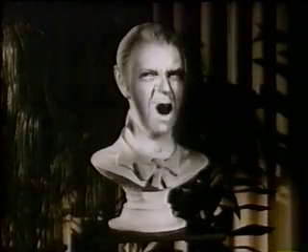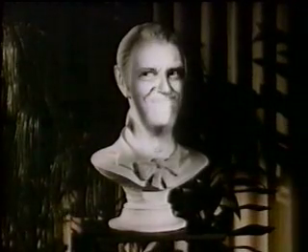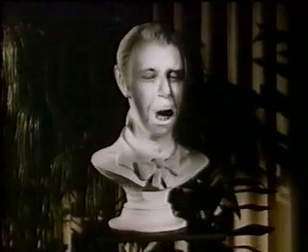As the moon climbs high over the dead oak tree, creepy creeps with eerie eyes.